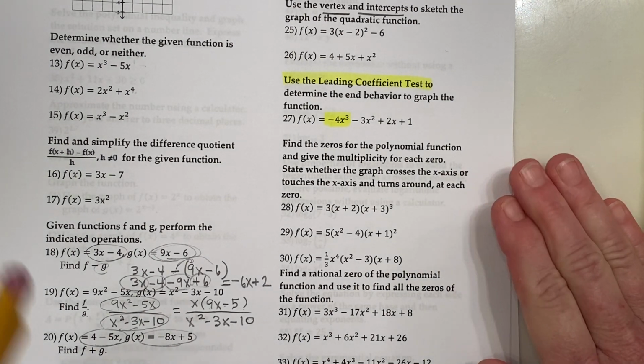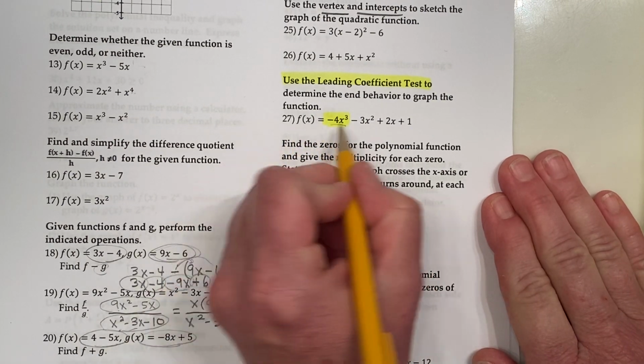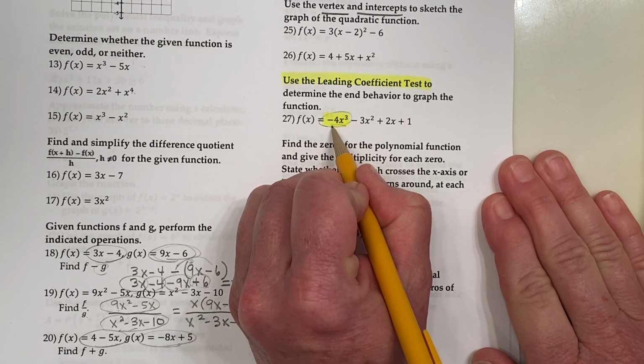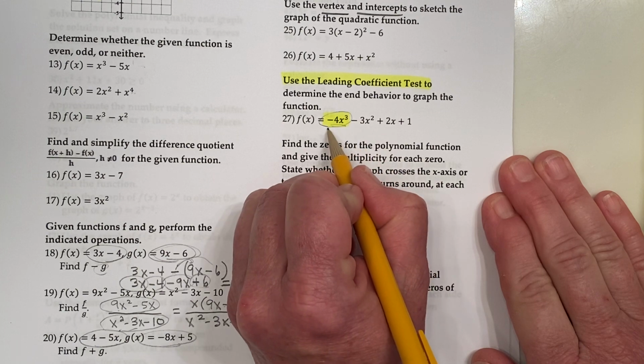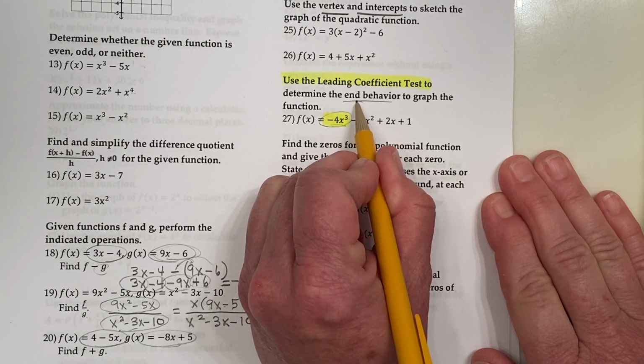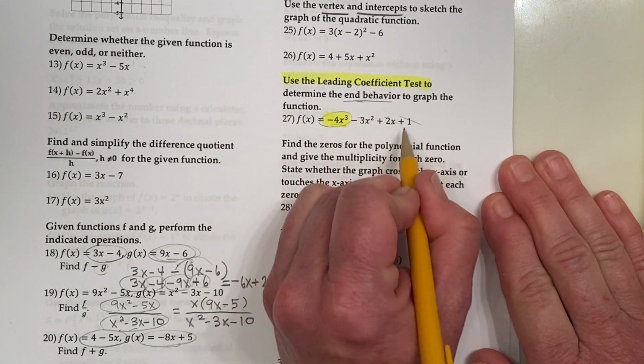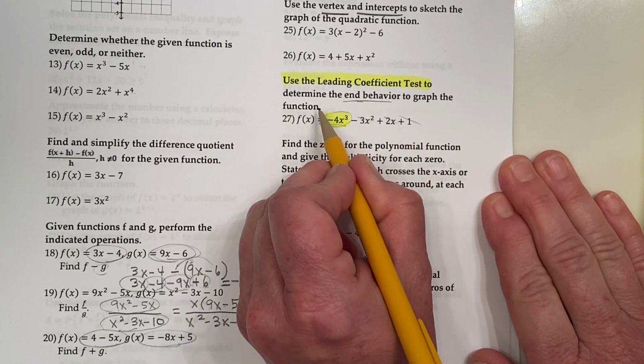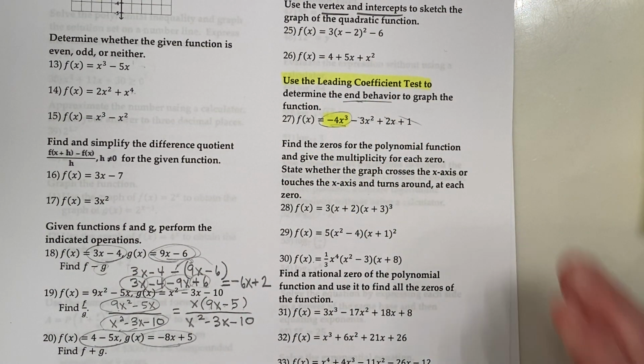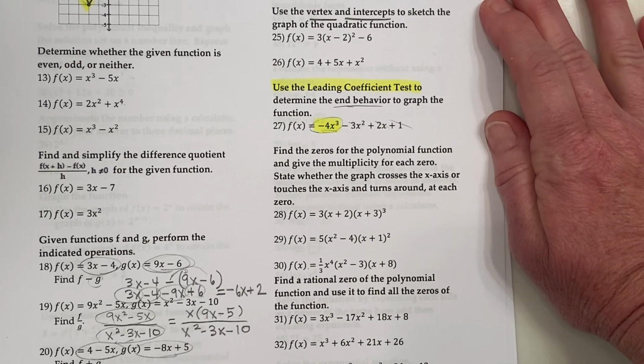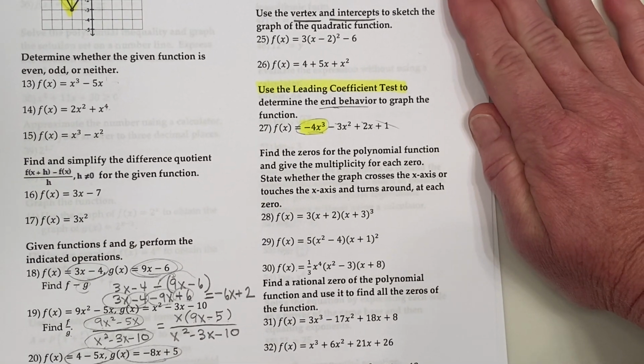So for this particular problem, what we said was let's analyze the lead term. This has the most impact on the graph at the end behavior. These are all kind of chump change. They don't matter for this question. The negative 4x cubed determines how this graph is going to look on its ends.